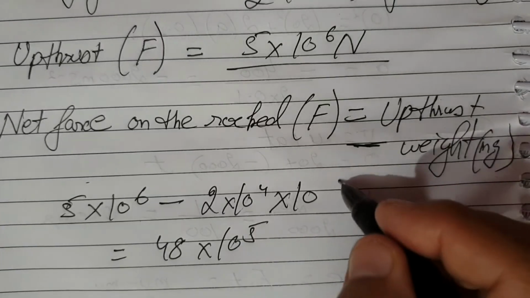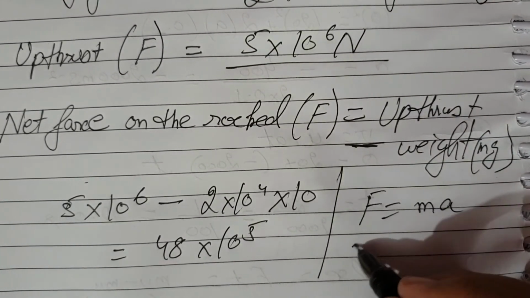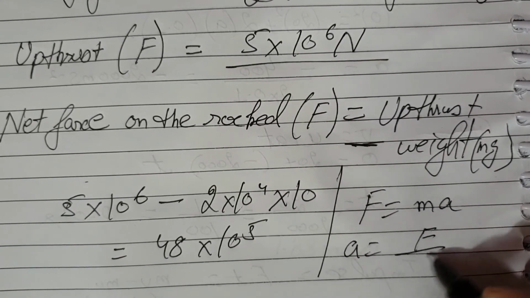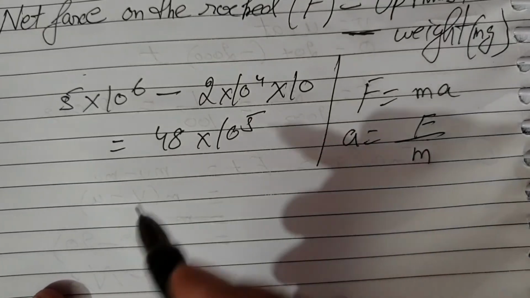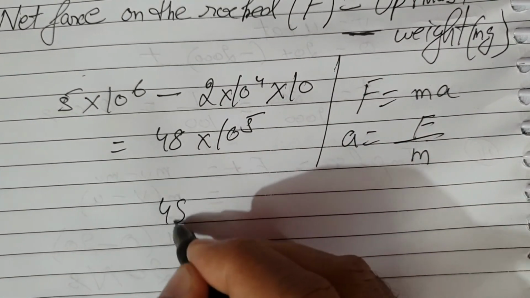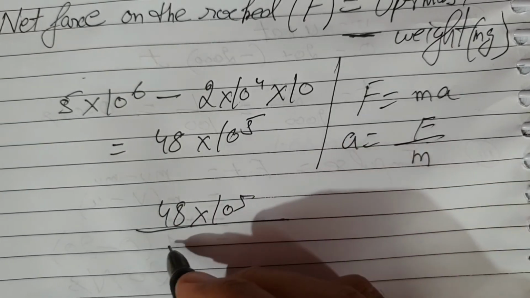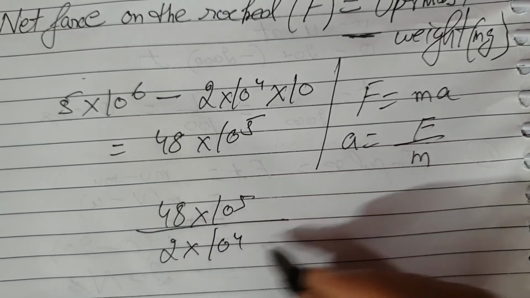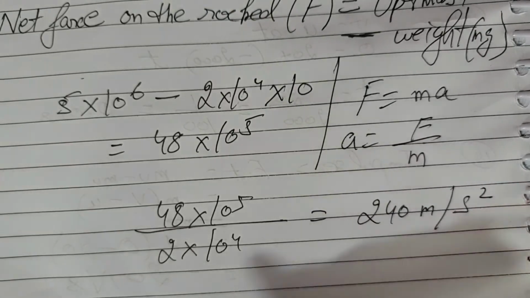So what is the acceleration? By the formula, F is equal to ma. What is the acceleration? It is F by m. What is F over here? Now F, we have calculated, is 48 × 10⁵ upon m, which is how much? That is the initial mass of the rocket, 10⁴, which comes out to be 240 m/s².